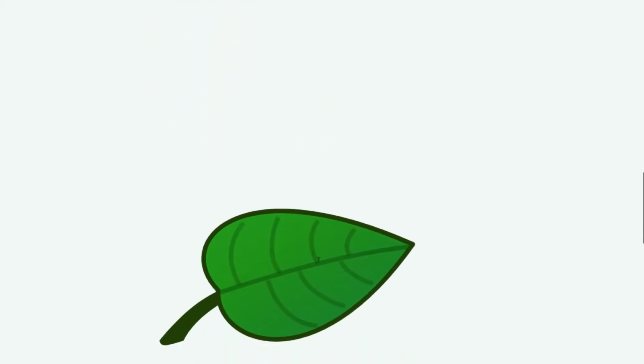And the first thing we're going to look at is the leaf, right? So a leaf definitely has more than one exchange surface. There are certain things that need to be exchanged by the leaf. Those include carbon dioxide, because plants need carbon dioxide in order to photosynthesize. Oxygen, because plants produce oxygen in photosynthesis, and then they need to give it back out because it's a waste product of theirs. And water vapor.